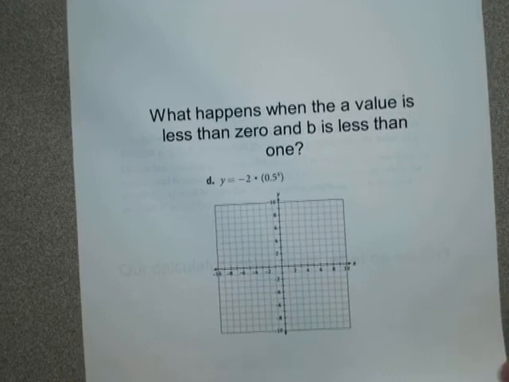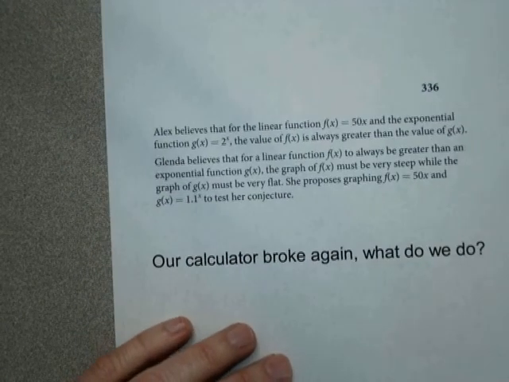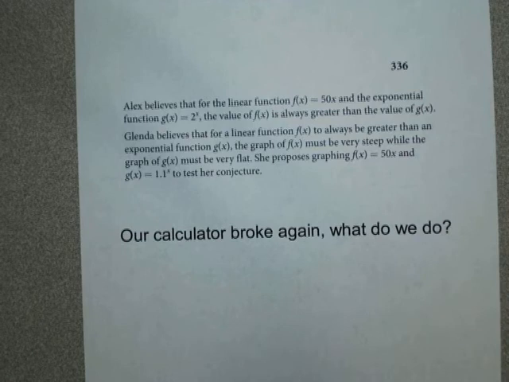So what can we do with this? Let's look at this question on page 336. Alex believes that for the linear function f of x equals 50x and the exponential function g of x equals 2 to the power of x, the value of f of x is always greater than the value of g of x. Glenda believes that for a linear function f of x to always be greater than an exponential function g of x, the graph of f of x must be very steep while the graph of g of x must be very flat. She proposes graphing f of x equals 50x and g of x equals 1.1 to the power of x to test her conjecture.